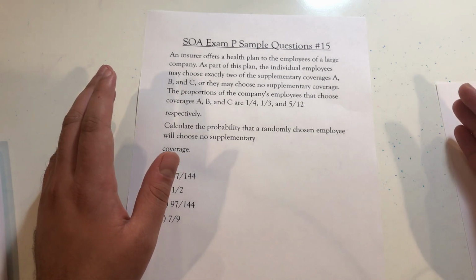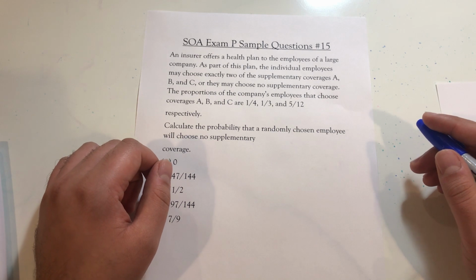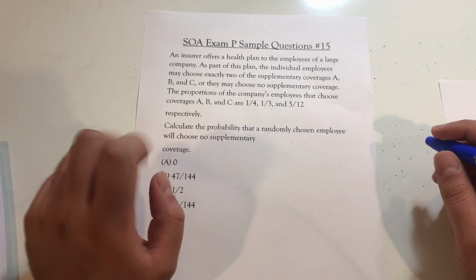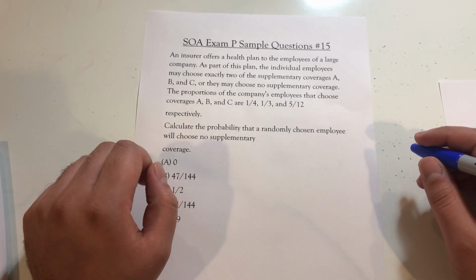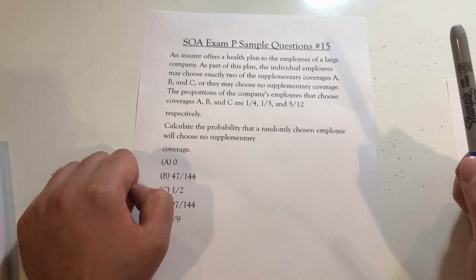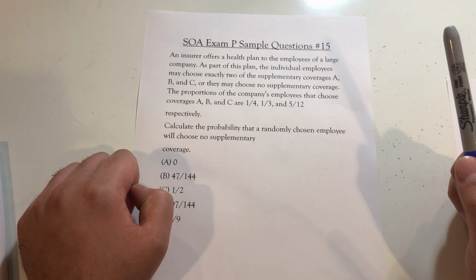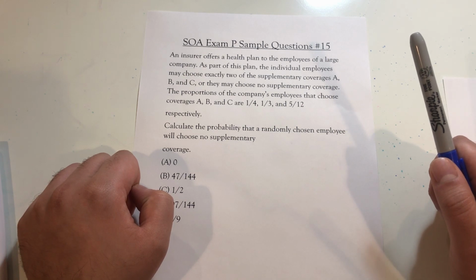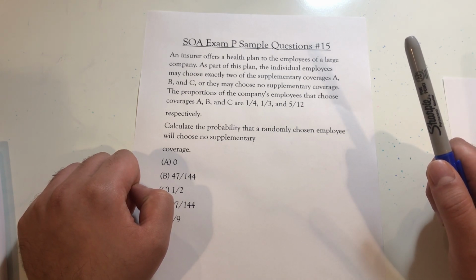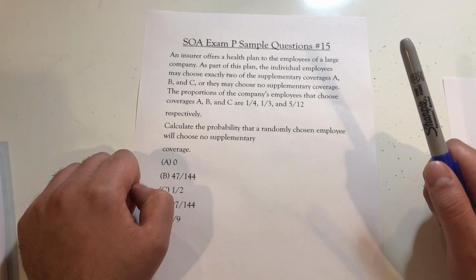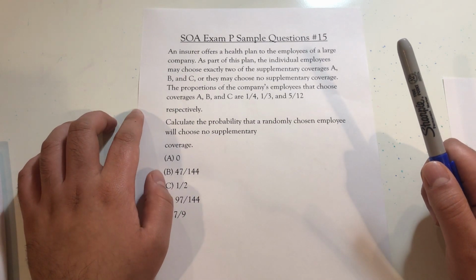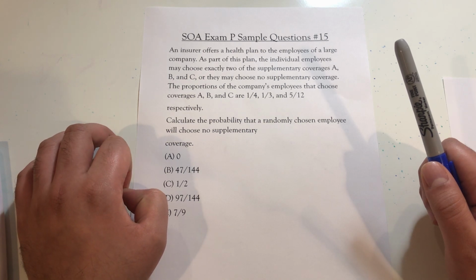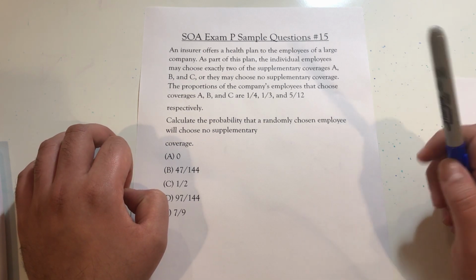An insurer offers a health plan to employees of a large company. As part of this plan, the individual employees may choose exactly 2 of the supplementary coverages, or they may choose no supplementary coverage. The proportions of the company's employees that choose coverage A, B, and C are 1/4, 1/3, and 5/12, respectively. Calculate the probability that a randomly chosen employee will choose no supplementary coverage.